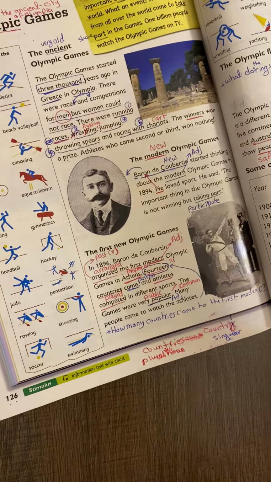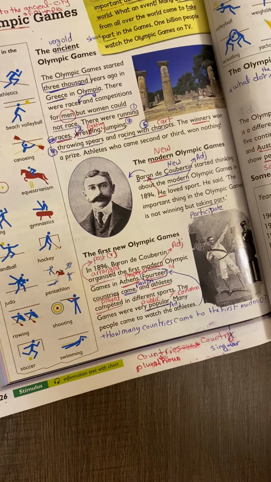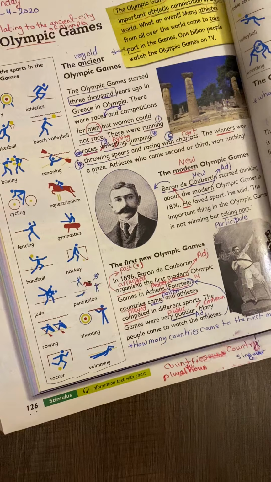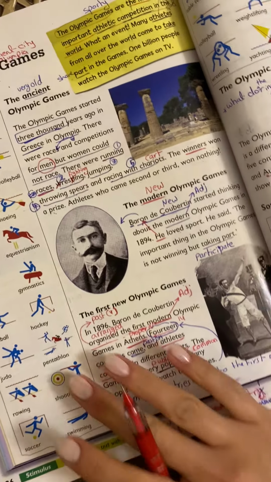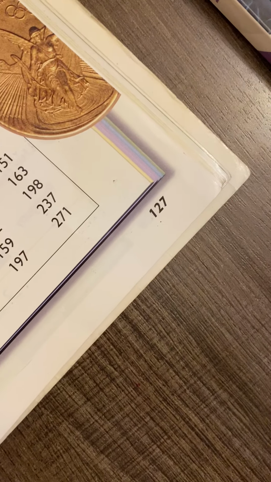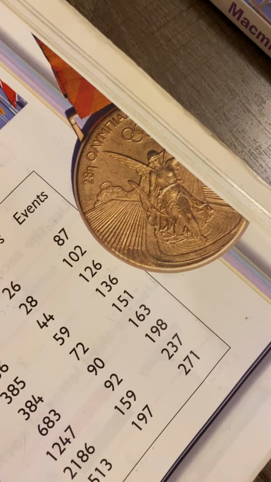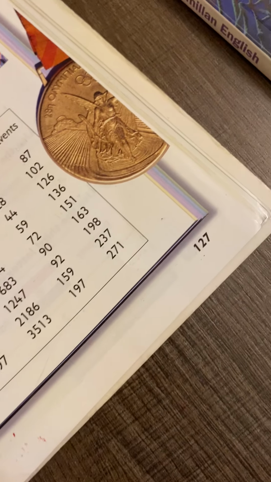Today, inshallah, we will continue our lesson, the Olympic Games. So please open your language book, page 127.